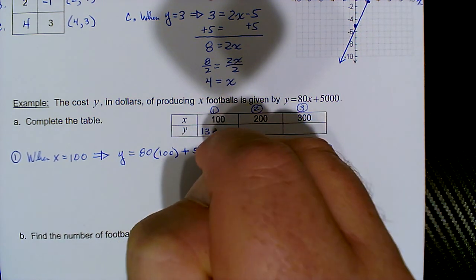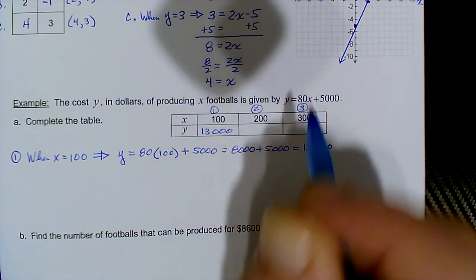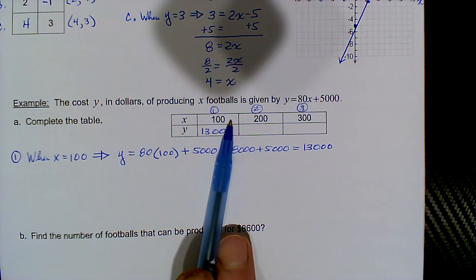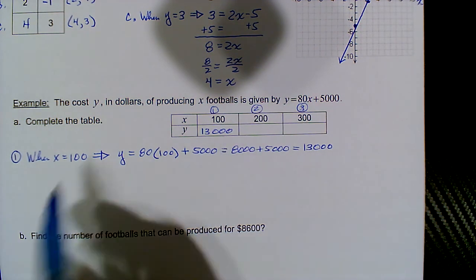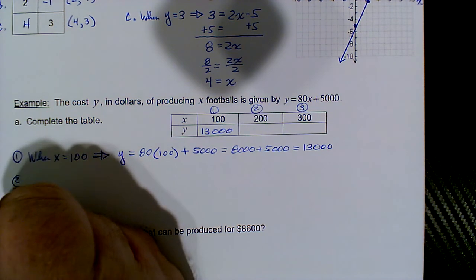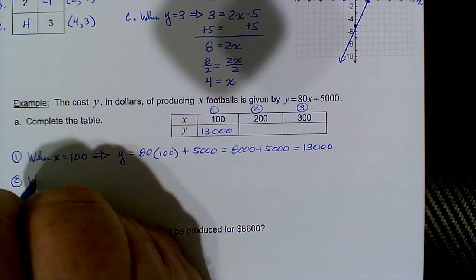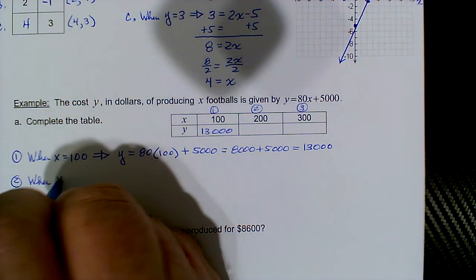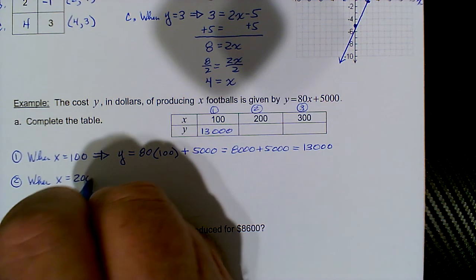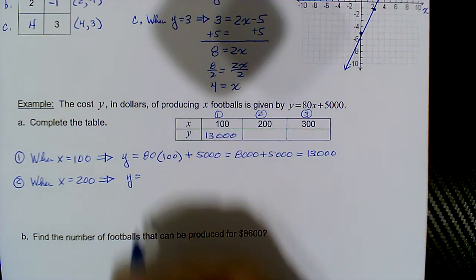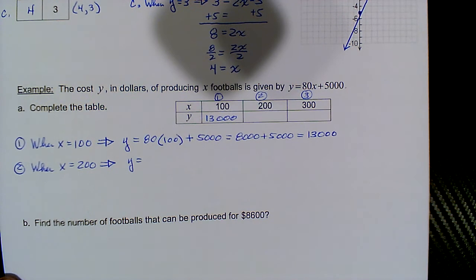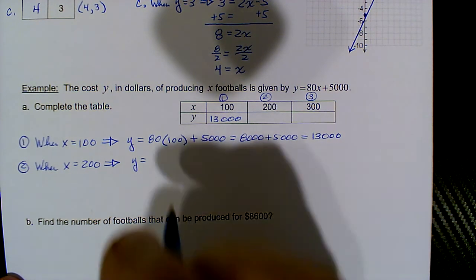So basically what it's saying is that if you want to produce 100 footballs, it's going to cost you $13,000. And then we have a couple other values of x. And you really don't need to show all the work that I'm showing, because obviously it's just a matter of plugging in the x and crunching down the y's.